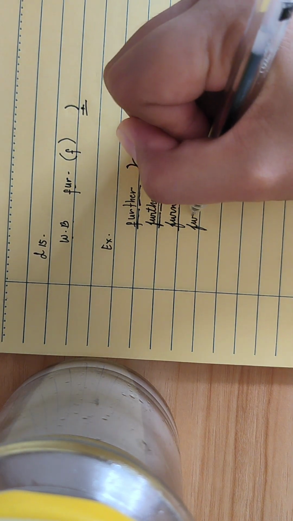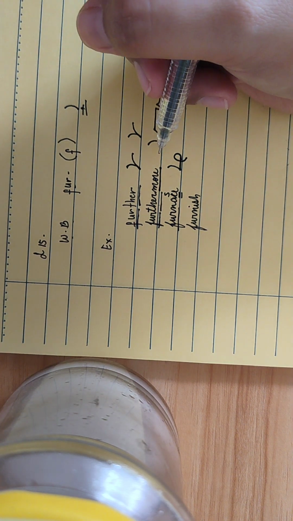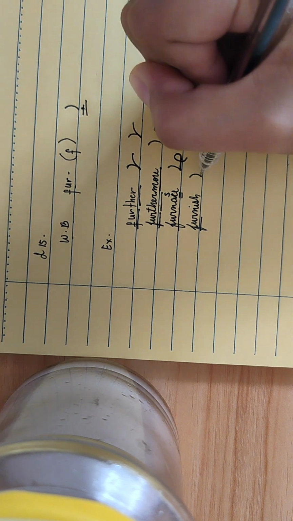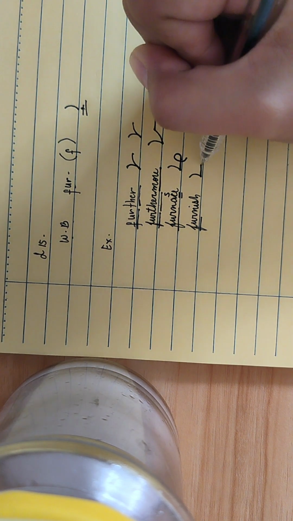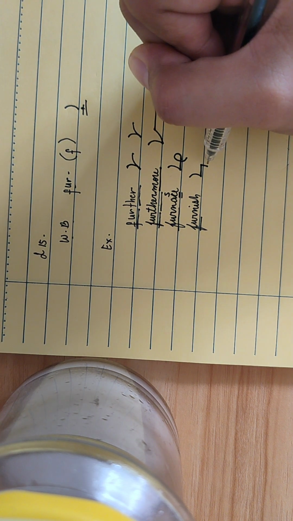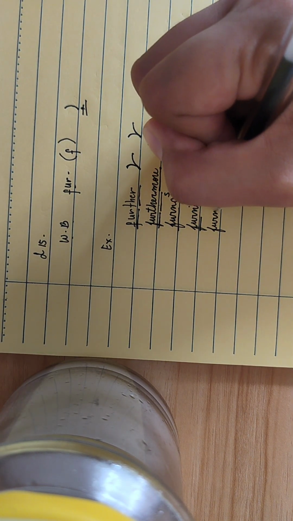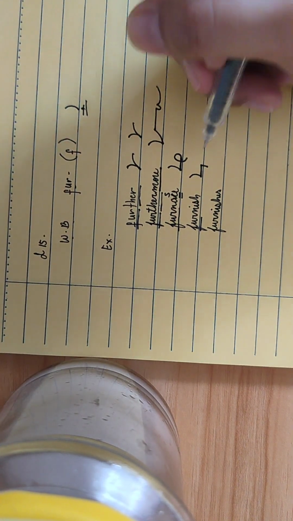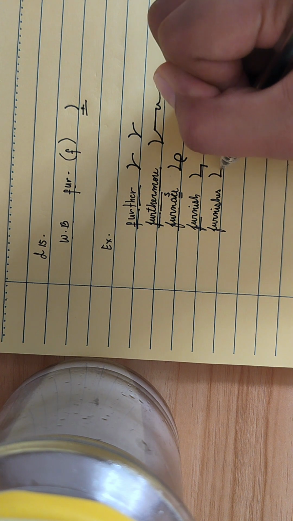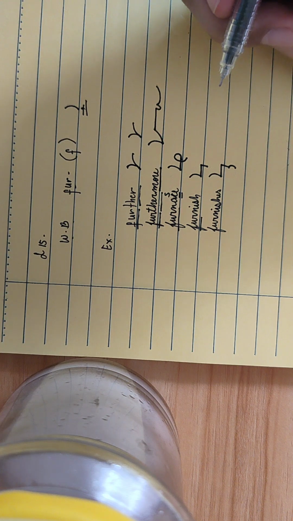Next word is the word furnish. So we have your fur, and then we have your N, and then our ish, which is represented by our SH. If we have a word furnishes, for furnishes, we have your fur, your N, our ish, and then our right S.